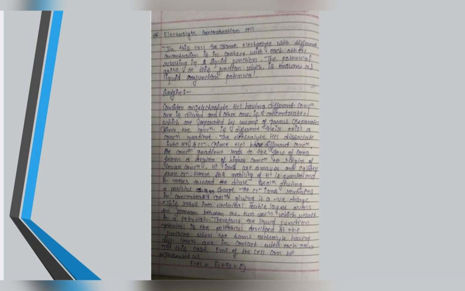This is the basics. As a result, the H plus ions are smaller and lighter than Cl minus, and the mobility of H plus is greater, and it moves towards the dilute solution, giving a positive charge. The Cl minus ions remain in the concentrated solution, giving rise to a negative charge. So on one side there is a positive charge, where there is going to be H plus.